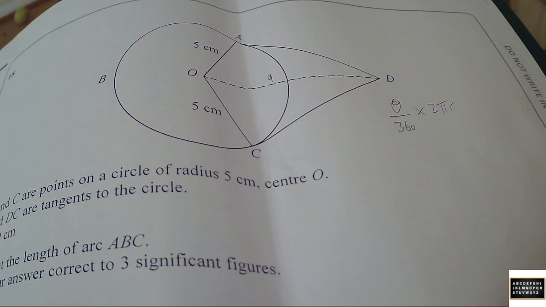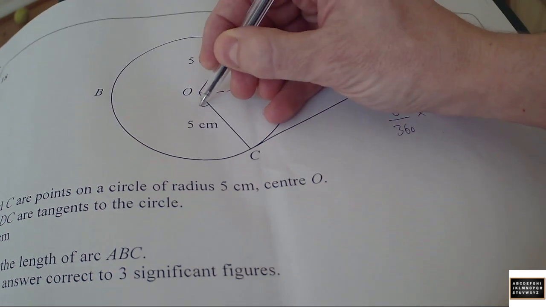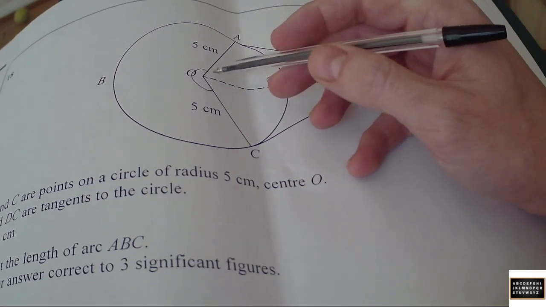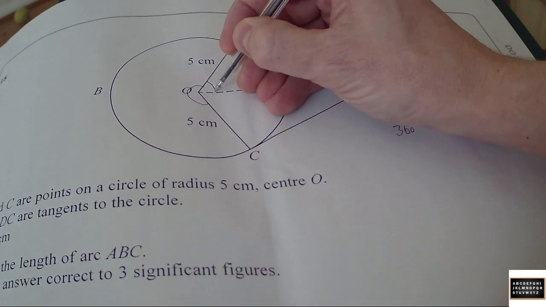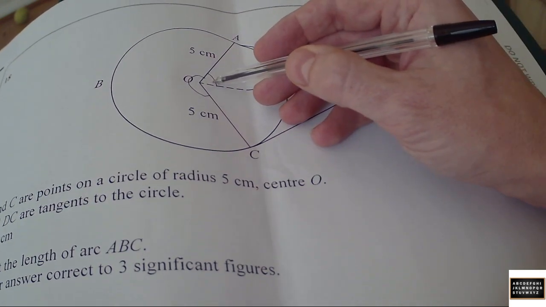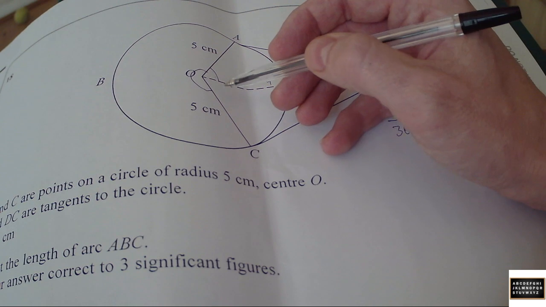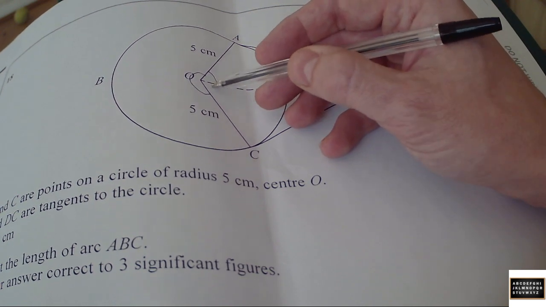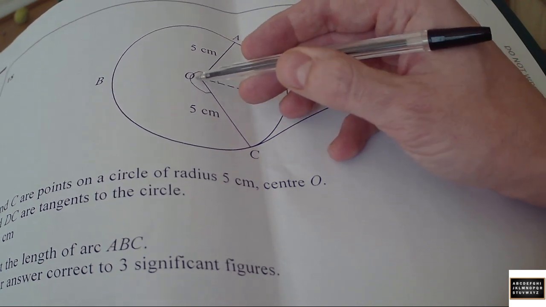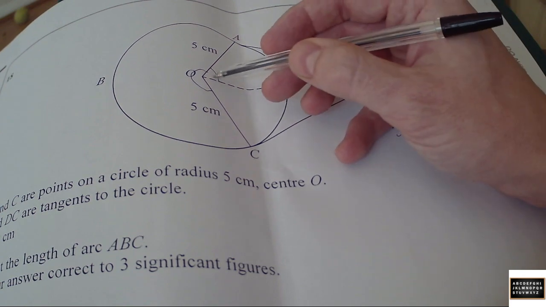What would be helpful for me is to work out this angle, this angle all the way around the outside. So what's the strategy? The strategy has got to be that we start by working out the angle in there, because if we can work out the angle in there, we can double that to work out the whole thing, and then take that away from 360 to get this section here. So how do I work out the angle in there?